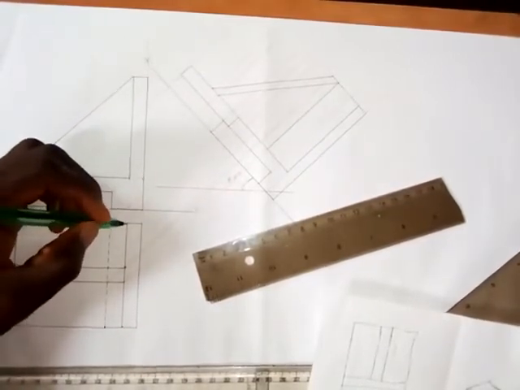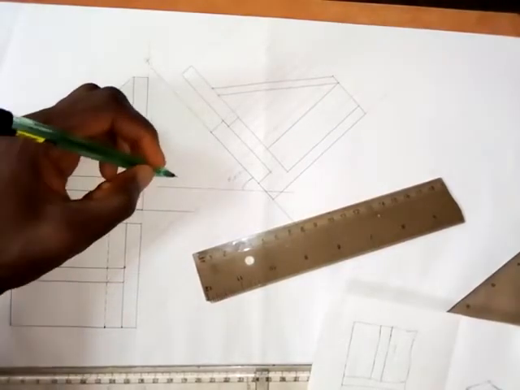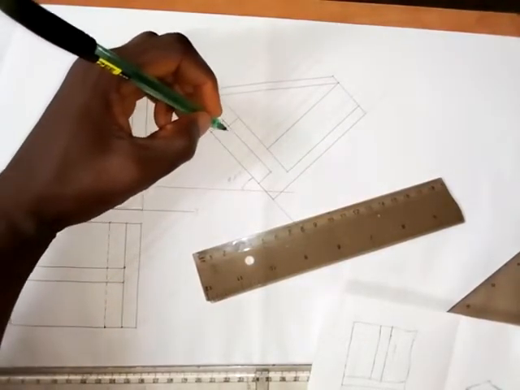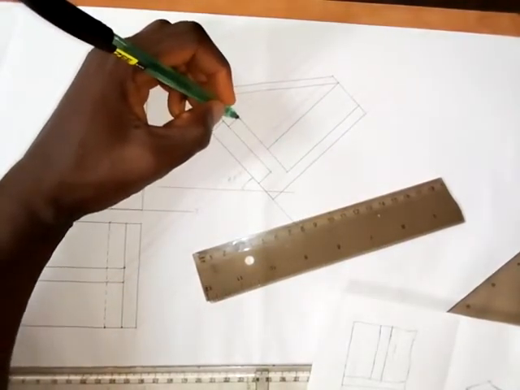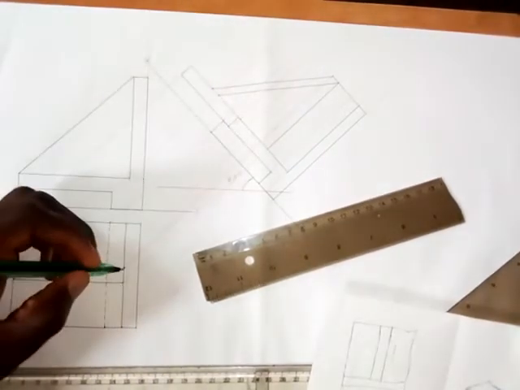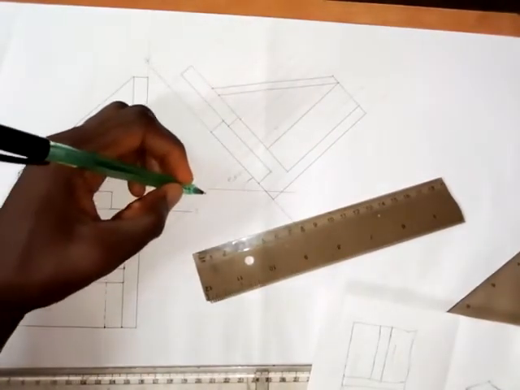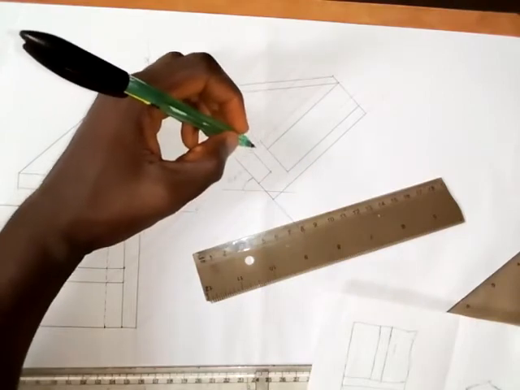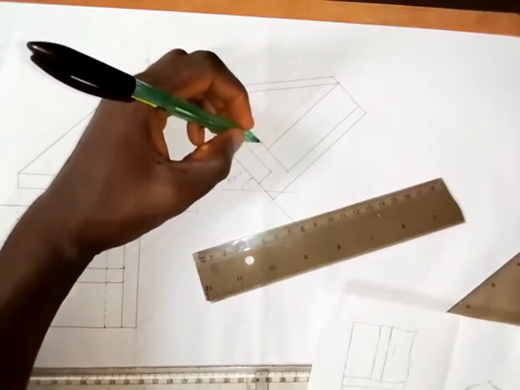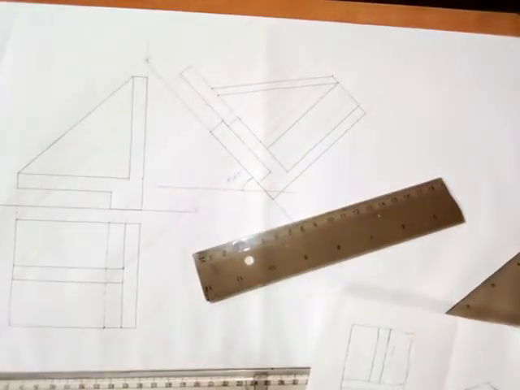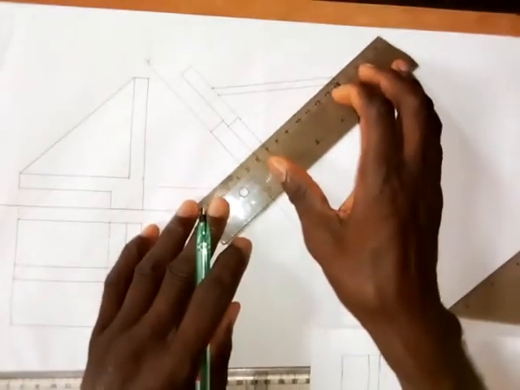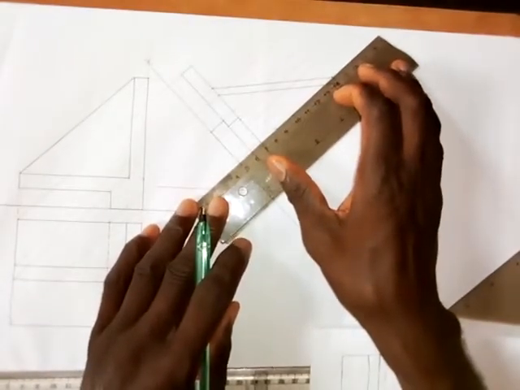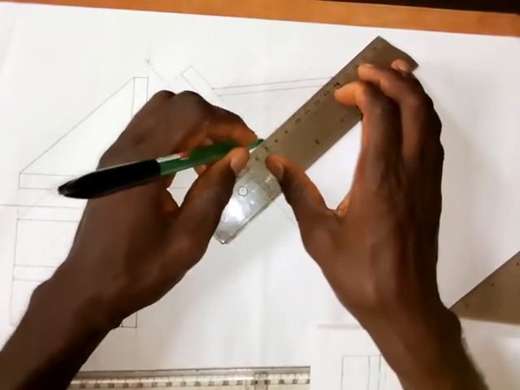So what I need to do is that I will follow this line going up like this. Then I have this point. Then for this one, I will follow this line going up like this. So I have this point. So this one will be hidden. So I need to show it hidden with short dashes line. So this is it.